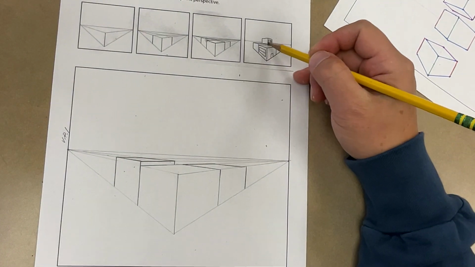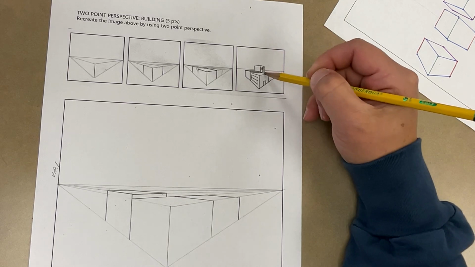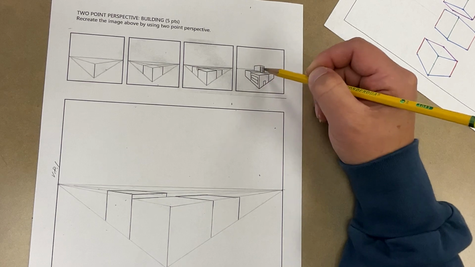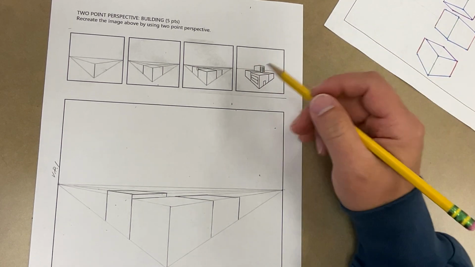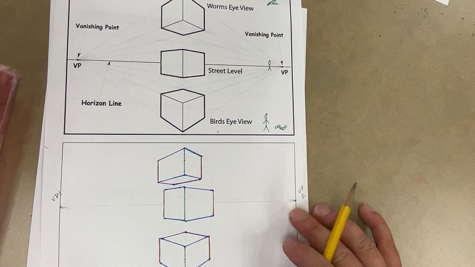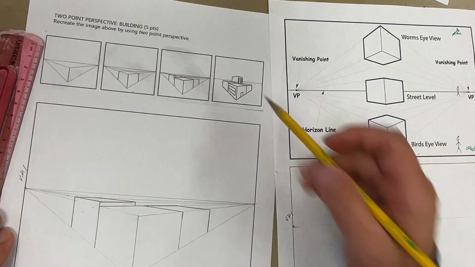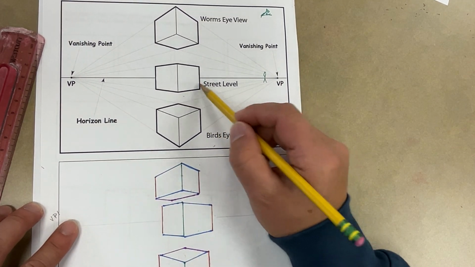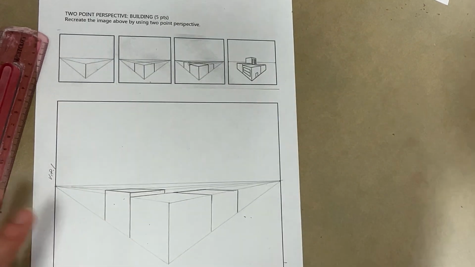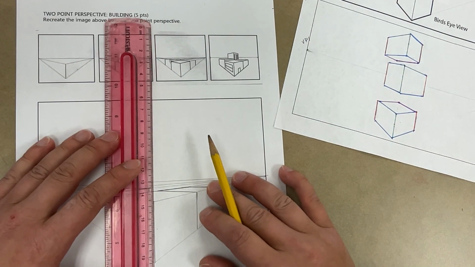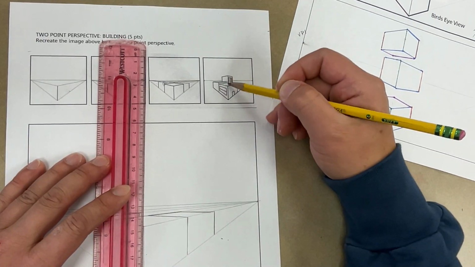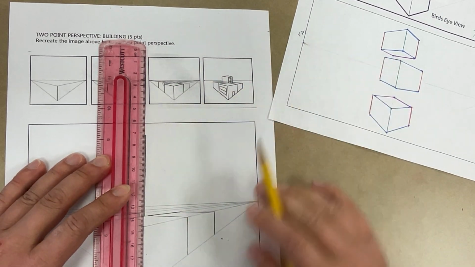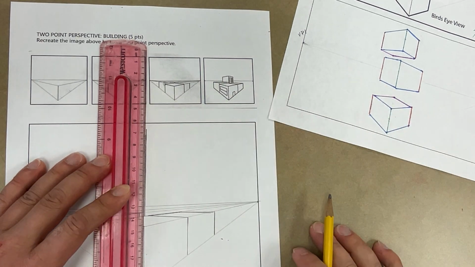And on to the last part to this drawing, which is that box, okay? I'm not looking at this like a building right now. I'm just gonna look at this like a box. So based on what we did in the last handout, this box right here is no different than a box that's sitting at eye level or street level. So what I'm gonna do is run my first edge closest to me straight up. I'm gonna make this even more interesting and go all the way up here.